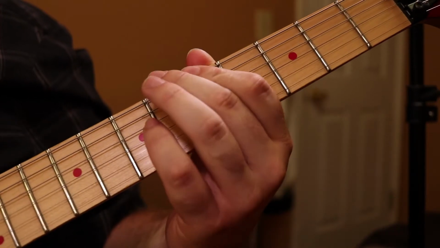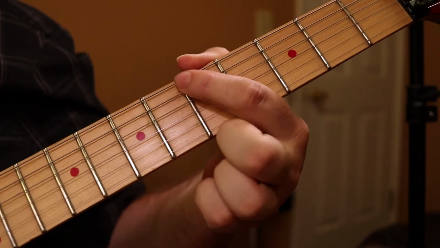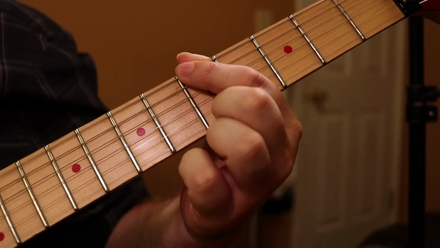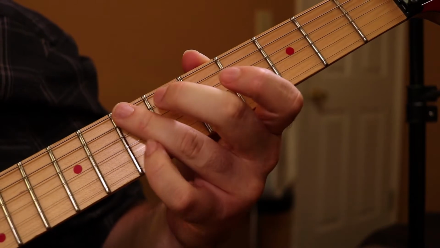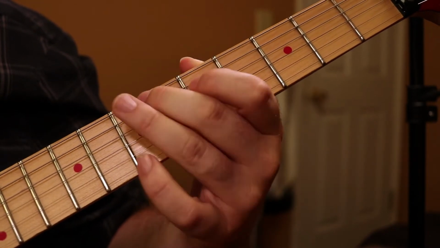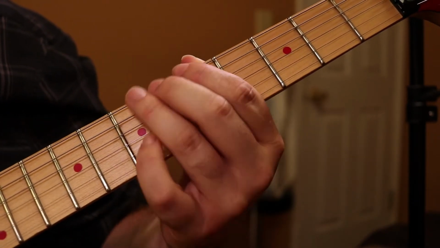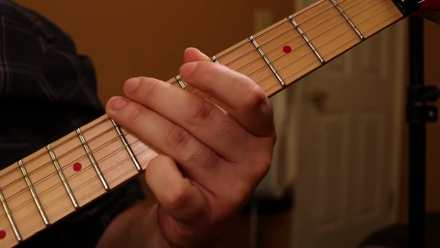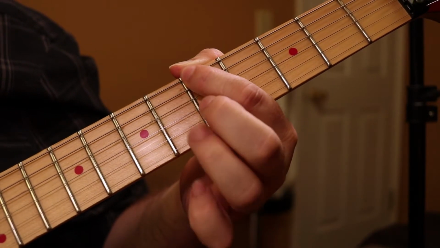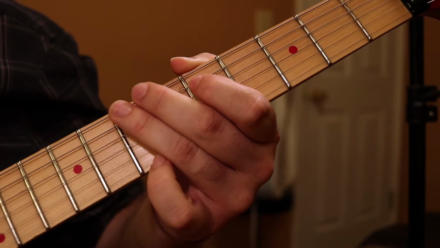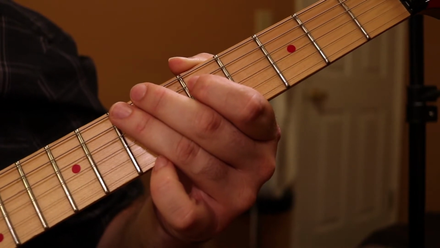So an interval is basically just the distance between two notes. Let's say you got the note A, and you want to go to B, which is 2 frets or 2 semitones, or 1 whole step up. A to B. The distance between those two notes would be considered a major second interval.